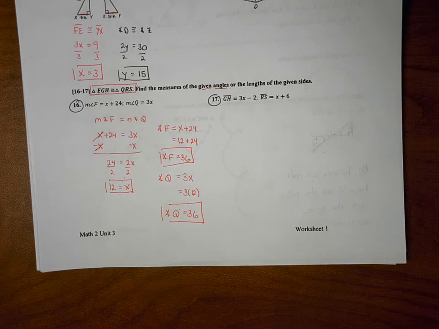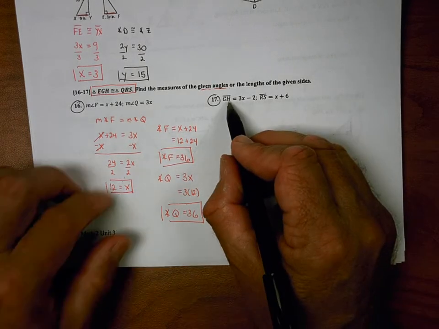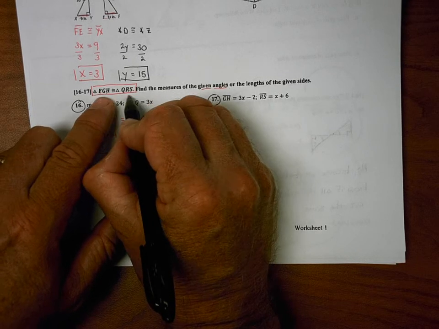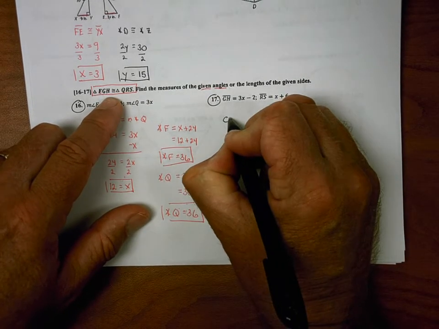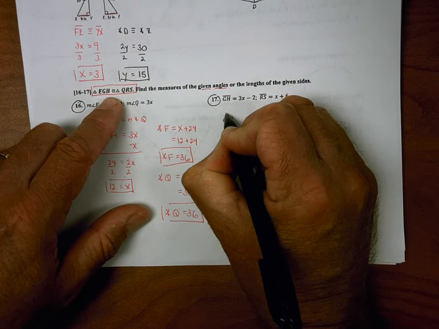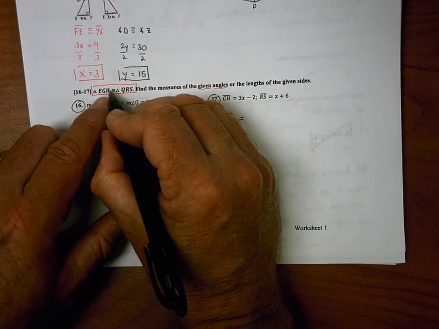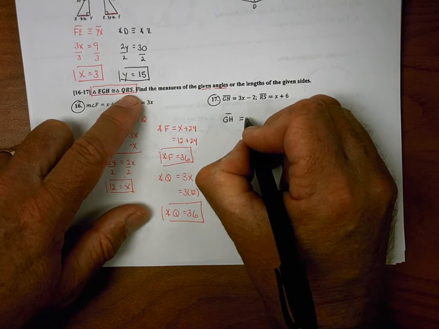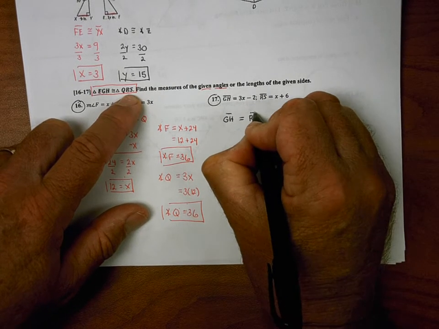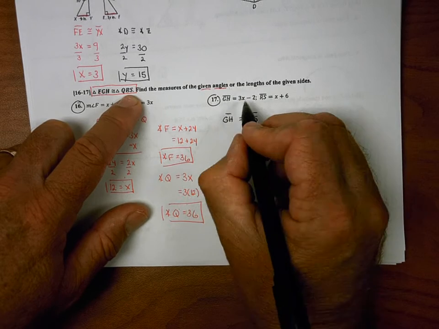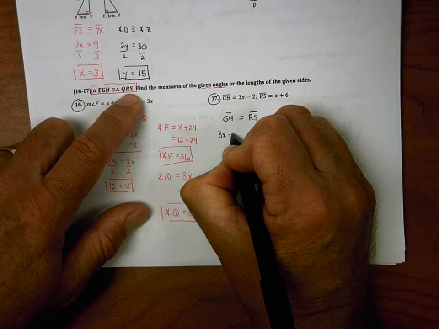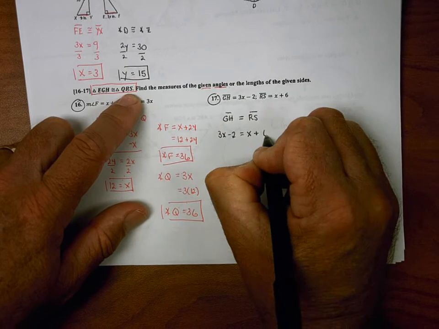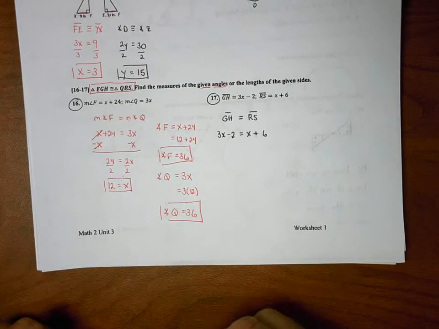Last one, number 17, side GH. If you notice, GH is the second and the third letter in my congruency statement on the left. So we know that side GH is going to be equal to R and S. And you can see here that side RS is equal to x plus 6. So we know that GH is equal to RS. GH is represented by 3x minus 2. That's going to be equal to RS, which is represented by x plus 6. This is my equation that I'm going to use to solve for x.